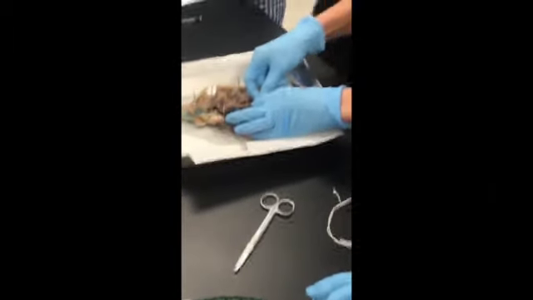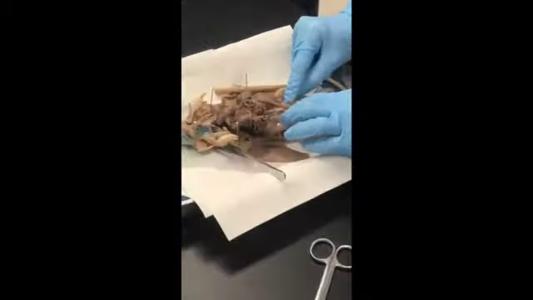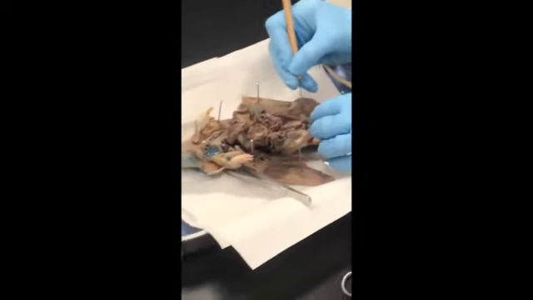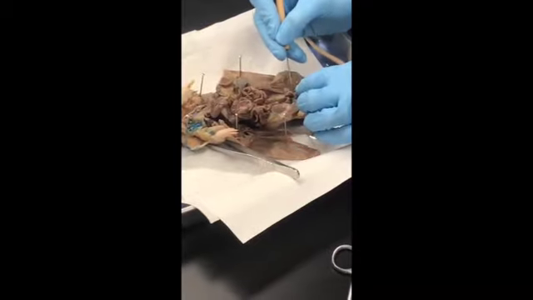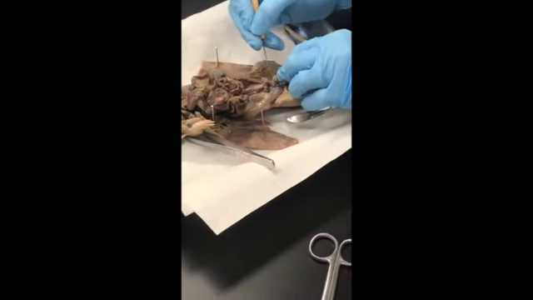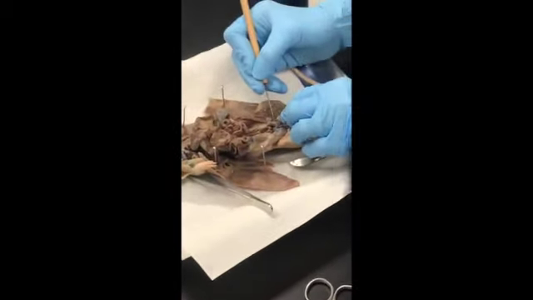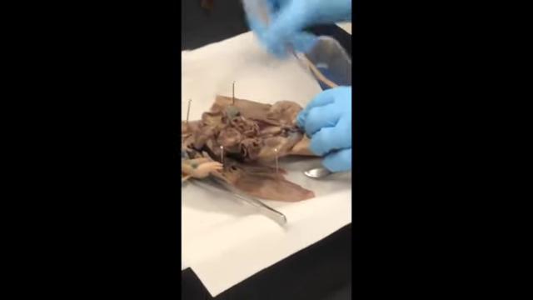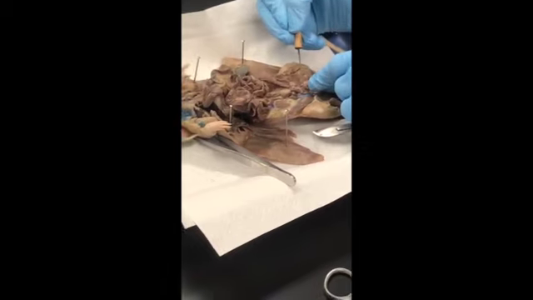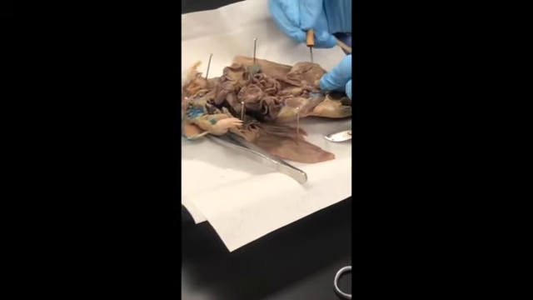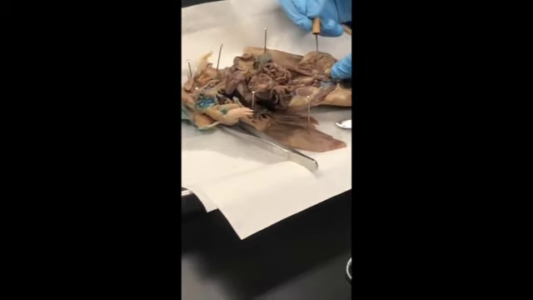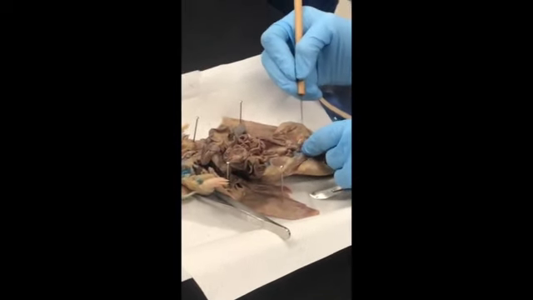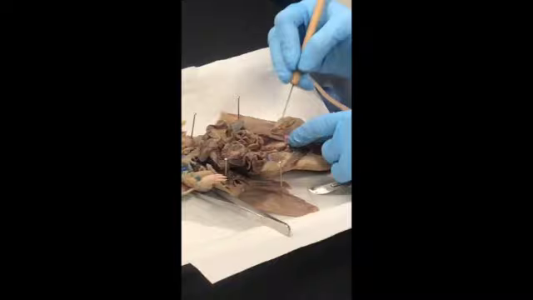These are the seminal vesicles here. These little guys, they're tiny. This is the bladder. This is the prostate. So, if you've ever known anyone that has prostate issues, usually older men, it's because this is the prostate and it's right in front of the bladder. So when it is enlarged, it pushes on the bladder and squeezes it so no urine can come out. This is the penis here.